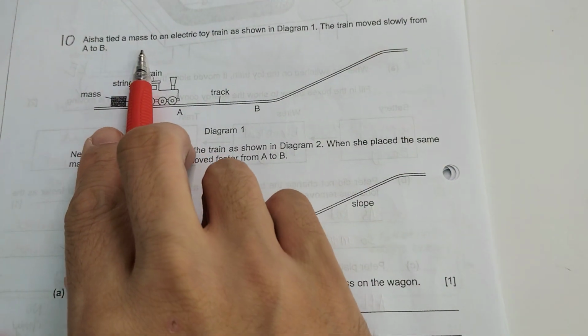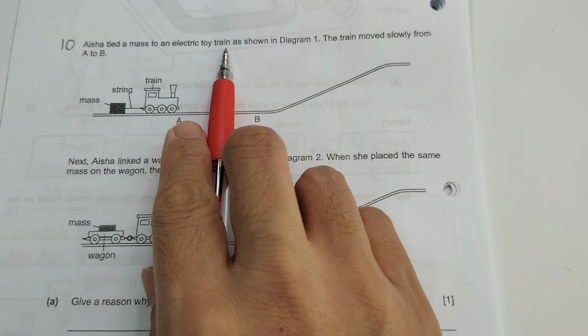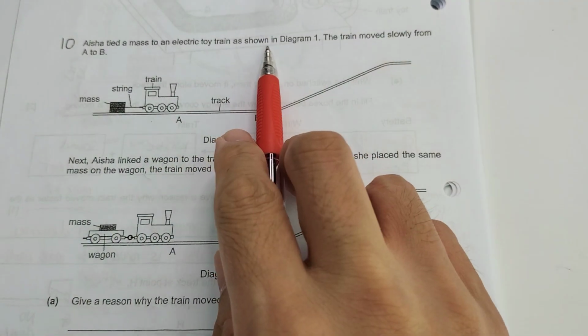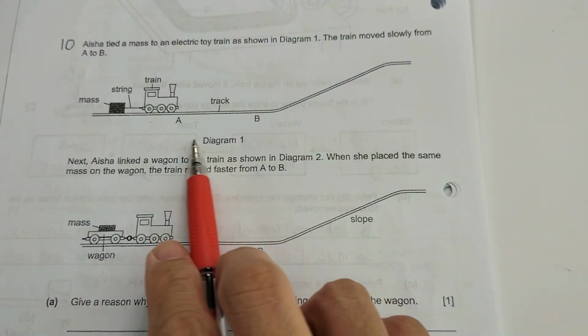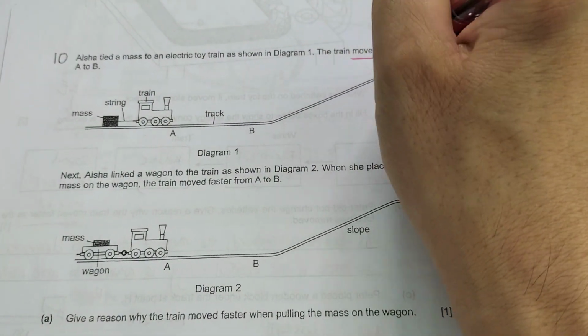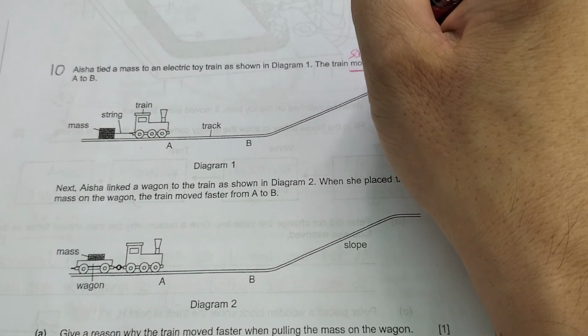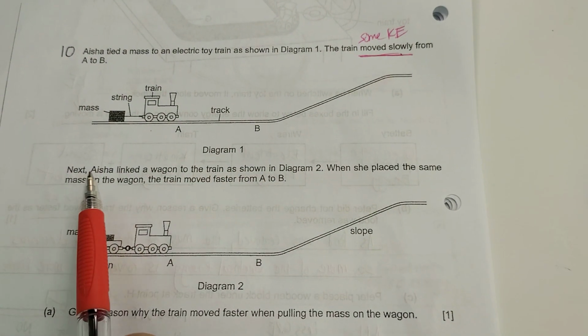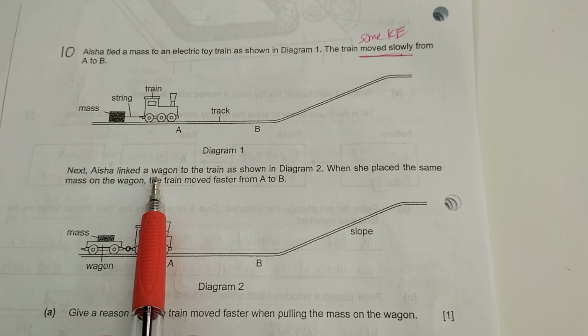Aisha tied a mass to an electric toy train. There's a mass here, tied with a string to a toy train. As shown in diagram 1, the one above, the train moved slowly. So it was moving, so there is some KE from A to B. Next, I shall link a wagon. What's a wagon?